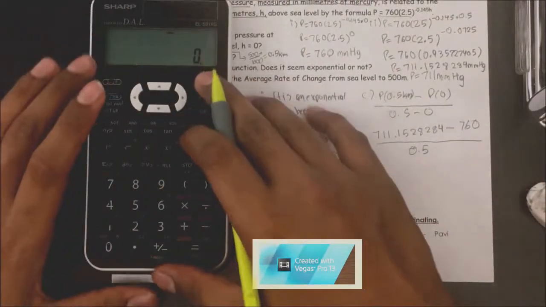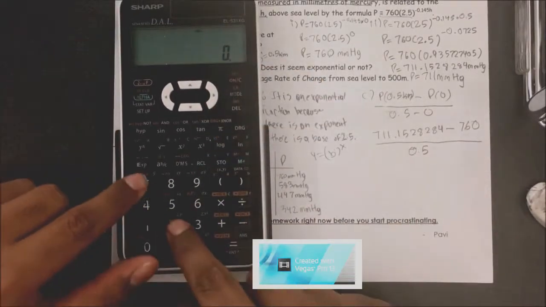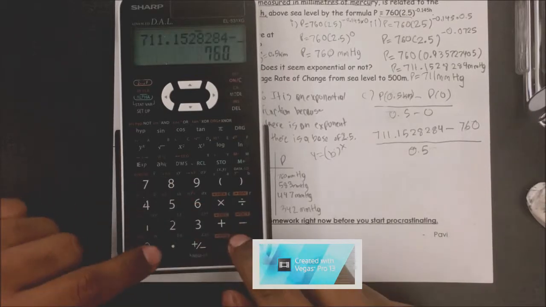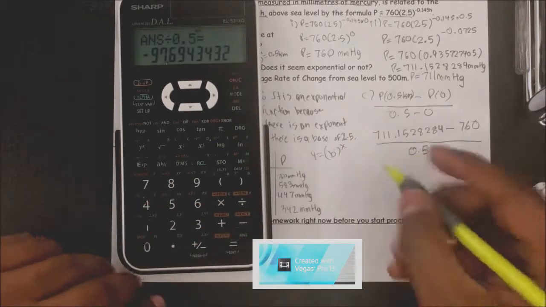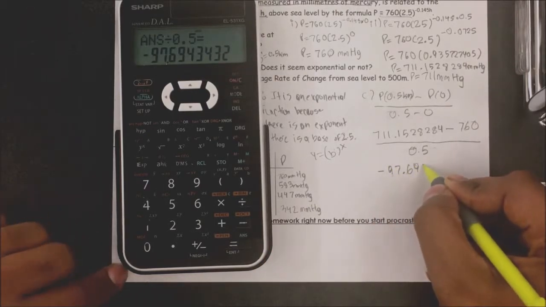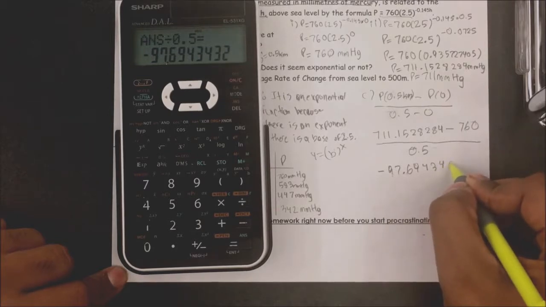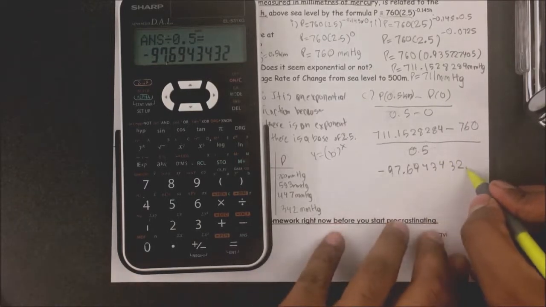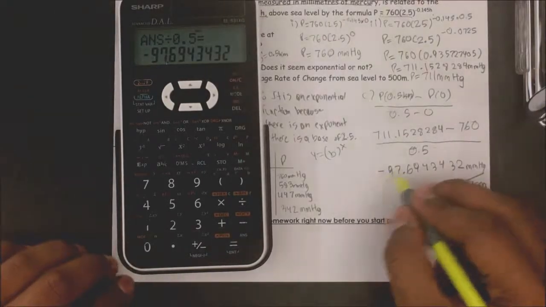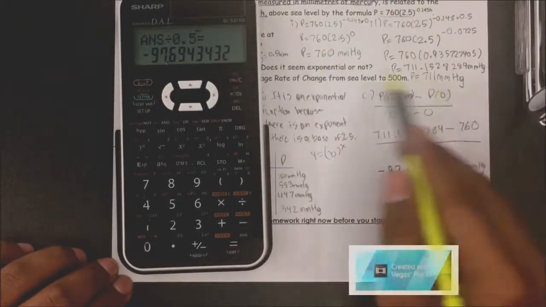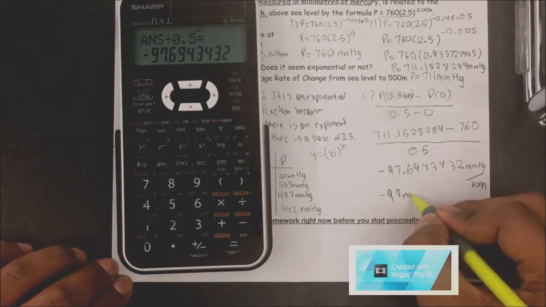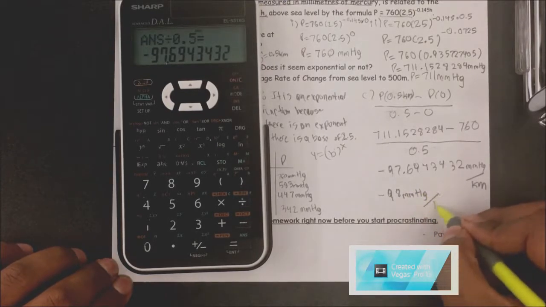If you were to punch this into your calculator, it would be 711.1528284 minus 760, which equals that, divided by 0.5. It would equal negative 97.69433432 millimeters of mercury per kilometer. And if we were to round this, since we're rounding our stuff to whole numbers, the answer would just be negative 98 millimeters of mercury per kilometer.